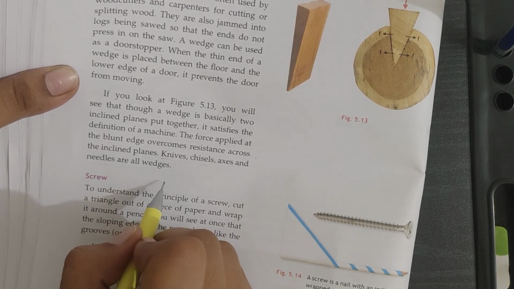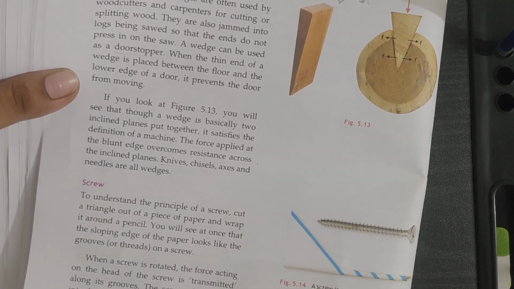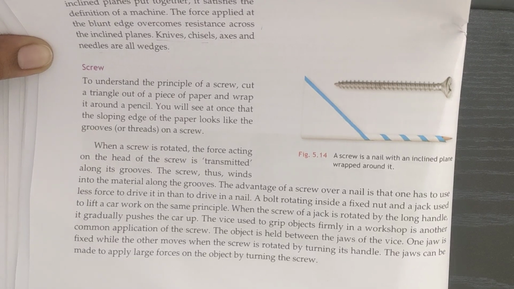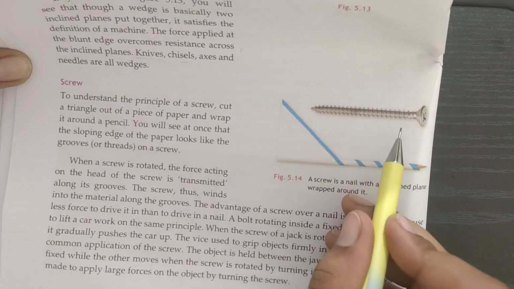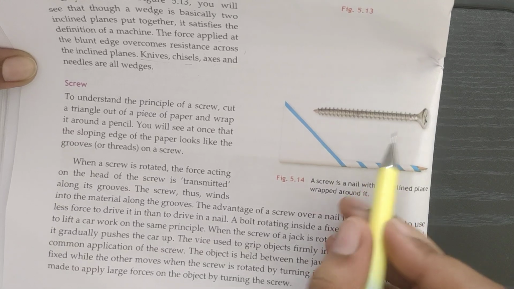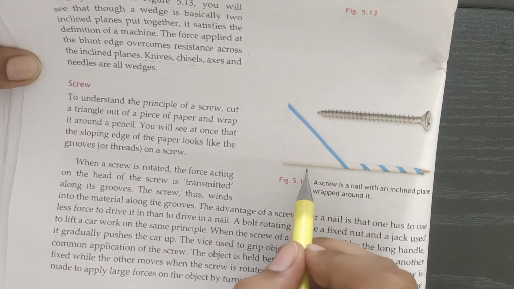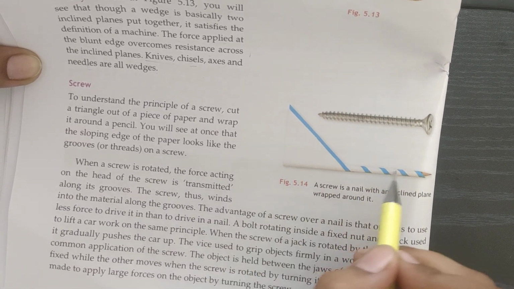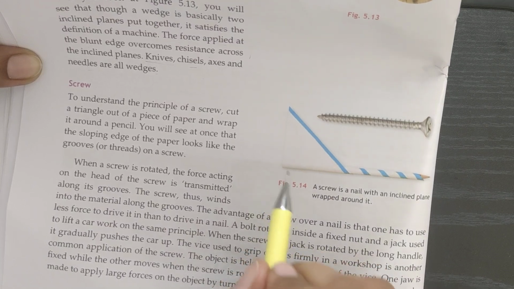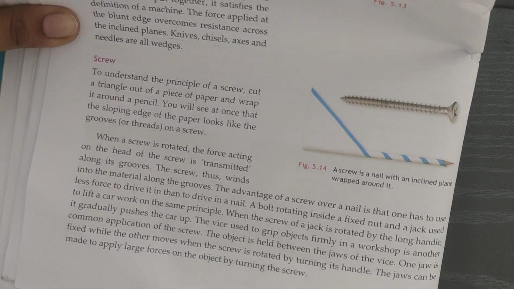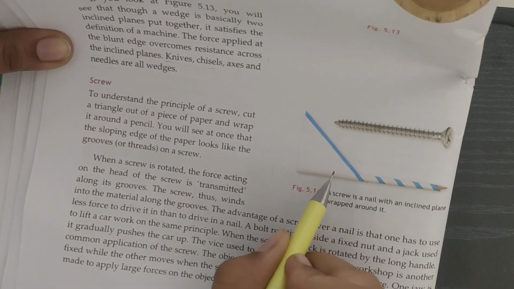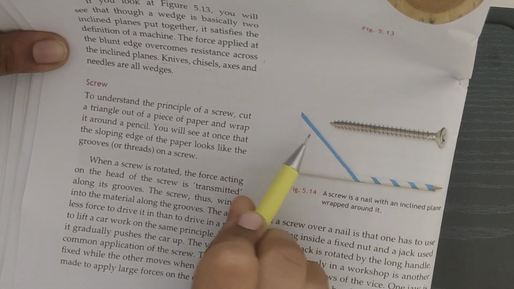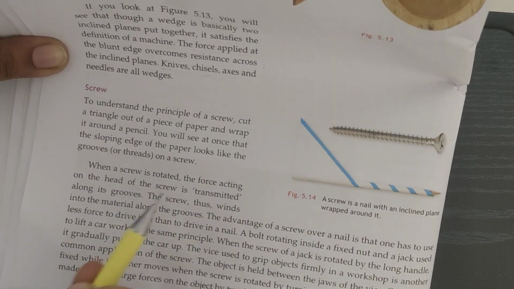Now come to the screw. What is a screw? We all know the nail, right? This is a kind of screw. We can make a screw simply with a pencil and a sheet of paper cut in a triangular shape. By taking the triangular page and a pencil, we just rotate that triangular sheet along with the pencil.